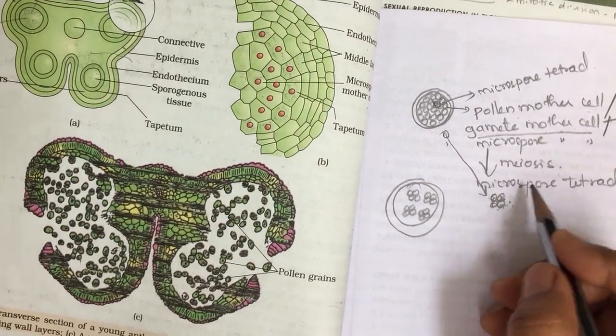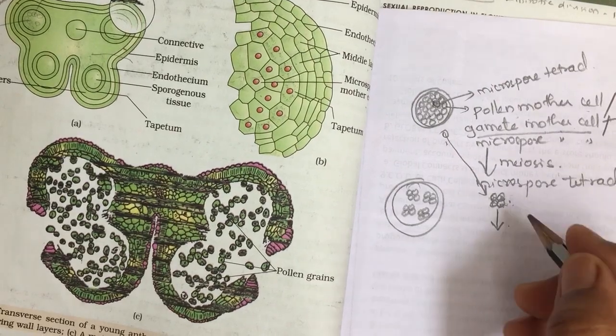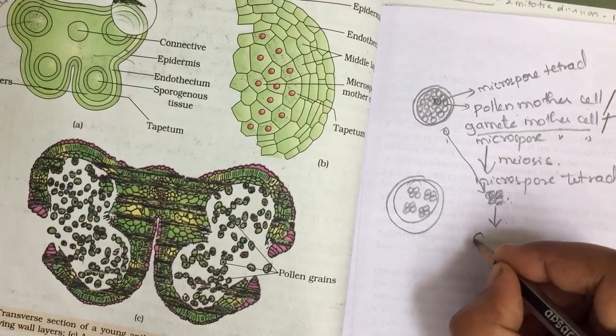Now as the anther matures and gets dehydrated, the microspores present inside will separate or dissociate from each other.